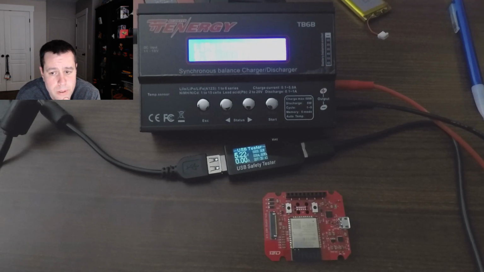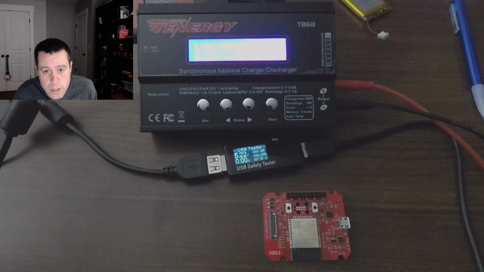Input, output current, well, that's the continuous, what it can use. I wonder if this is what's getting me. This charge and P good. If you look, charge and P good are pulled up to 3.3 volts.